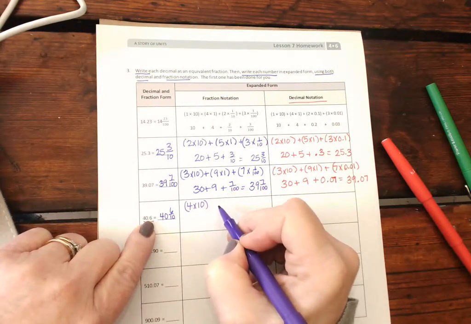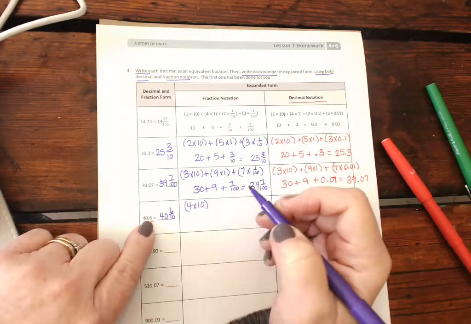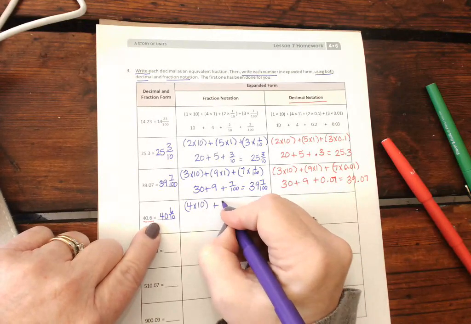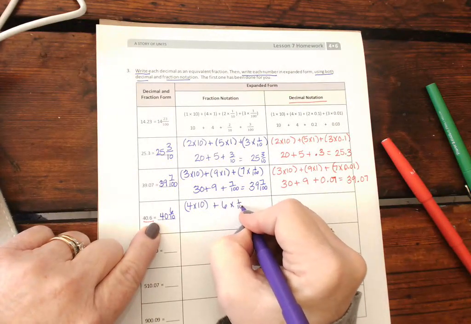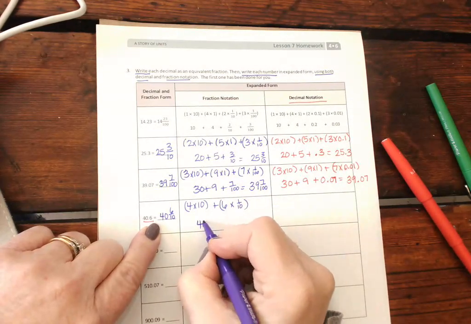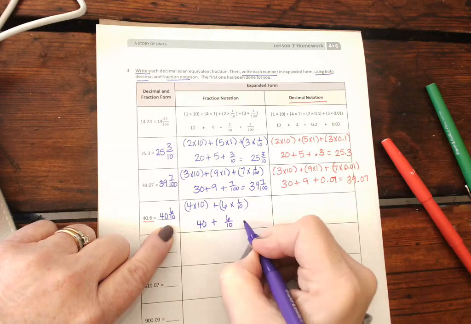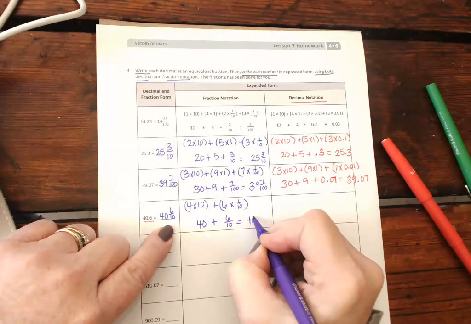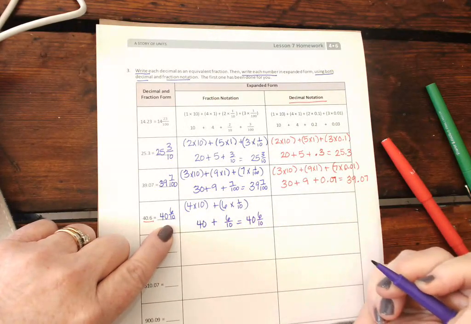I don't need to put anything times 1 because that's a 0. Plus 6 times 1/10. Did you get the same one as me? 40 plus 6/10 equals 40 and 6/10.